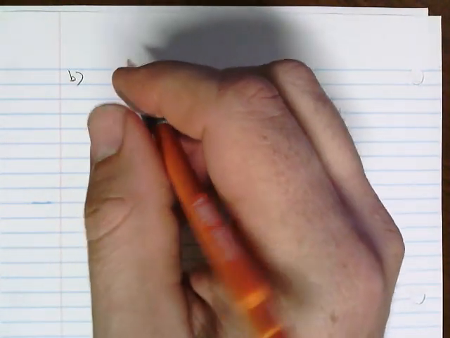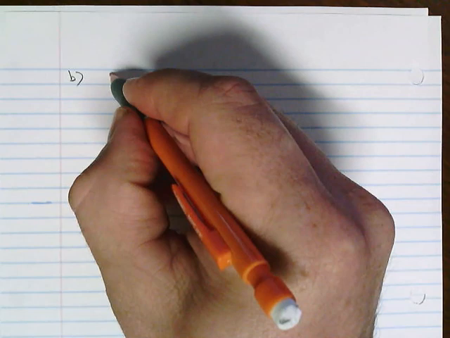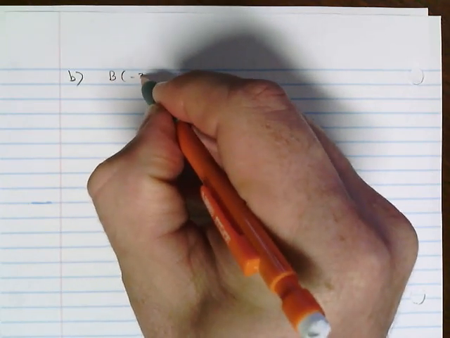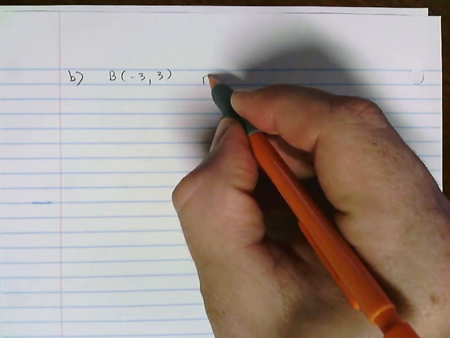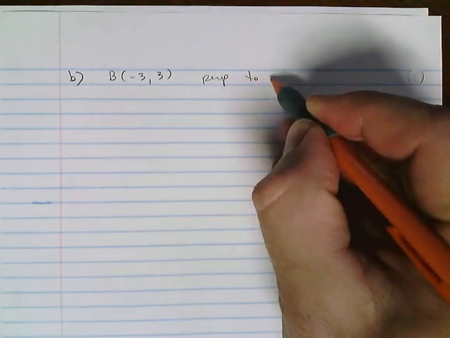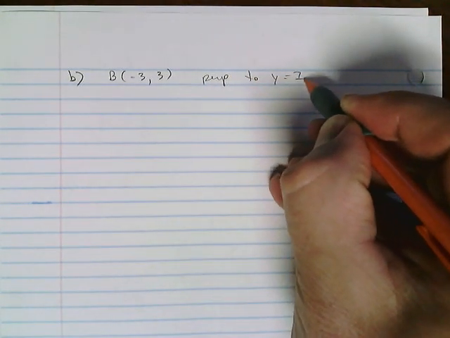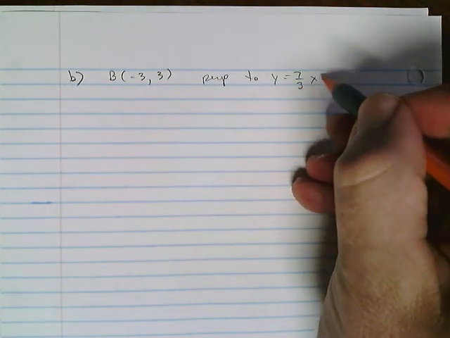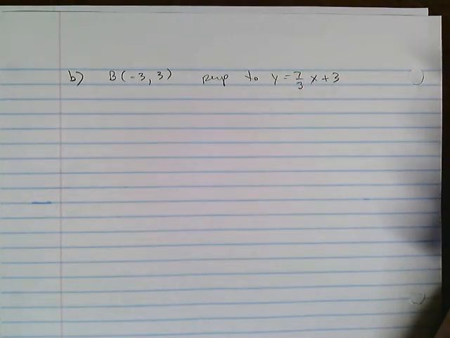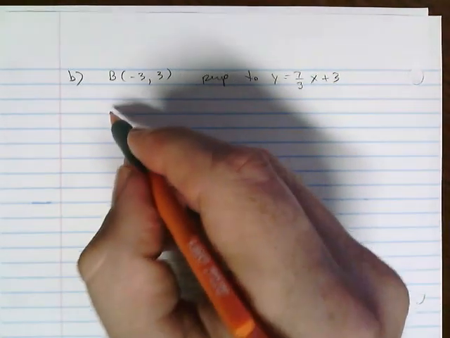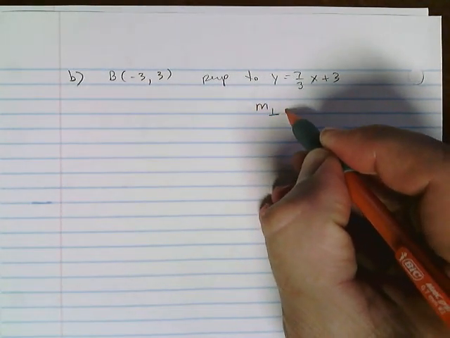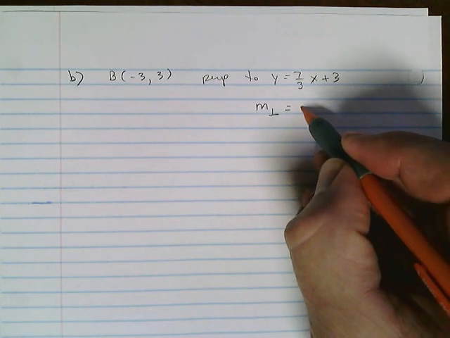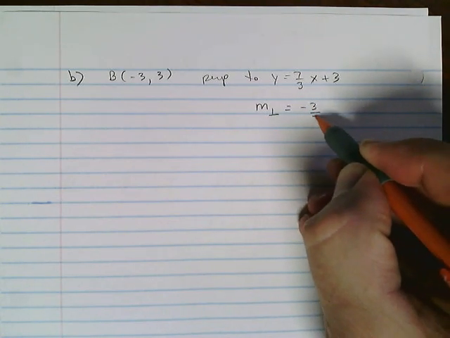And 3b, we have that a line passes through B, (negative 3, 3), and is perpendicular to y is equal to 7 over 3 x plus 3. All right, so that means that for a perpendicular slope we want the opposite sign and flipped.